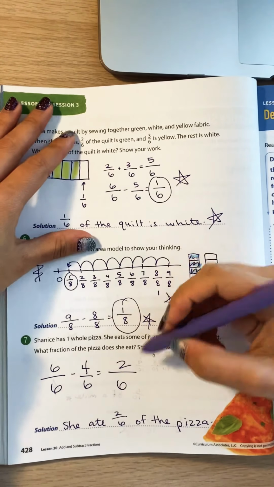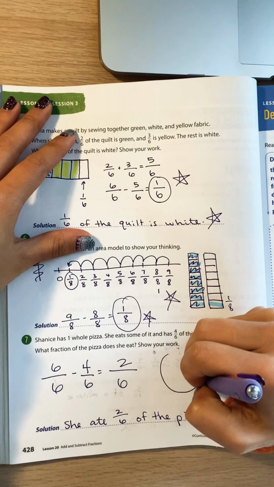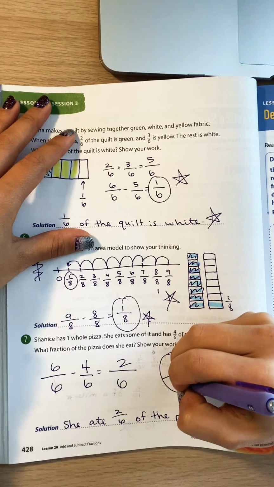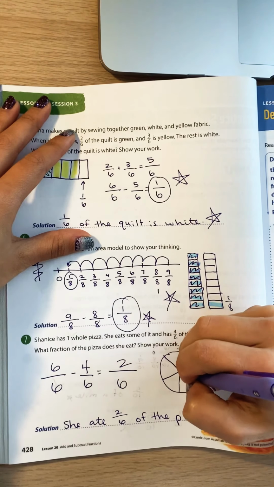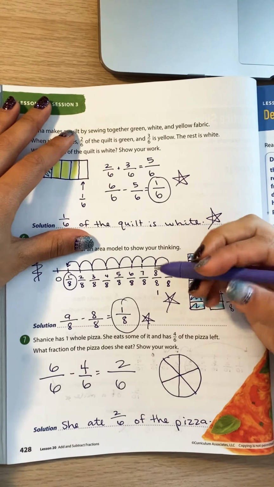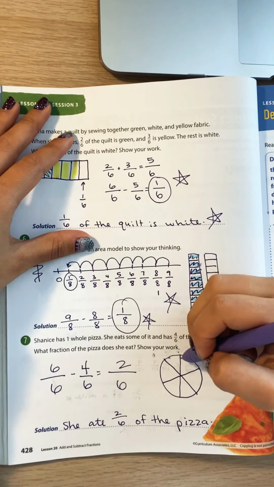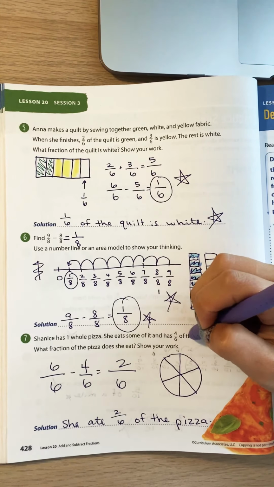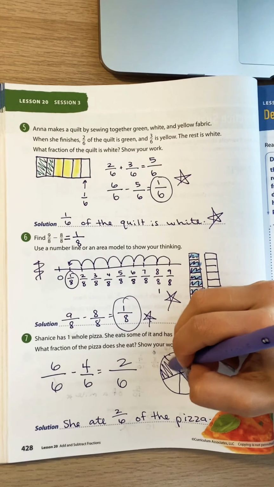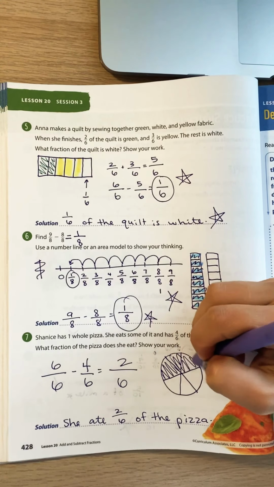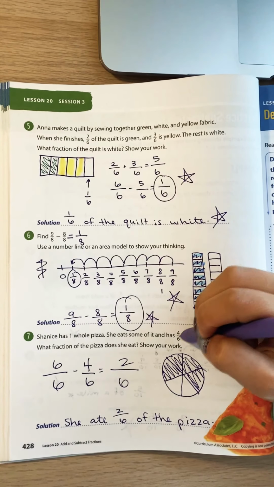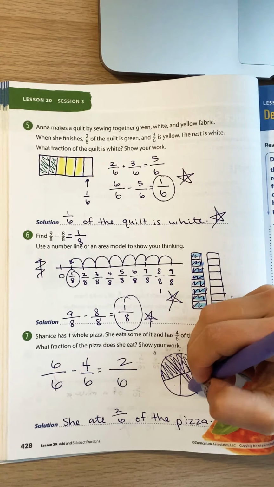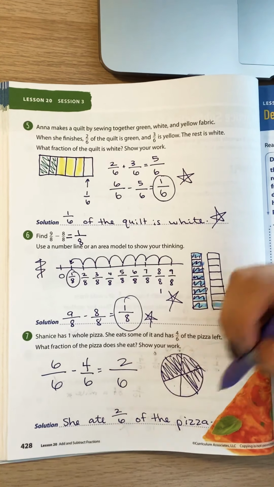If you did that with an area model, pizzas are round, needs 6 equal pieces. Whoa, that was pretty good. Okay, so the entire pizza is 6/6. She eats some of it and has 4/6 left. So if I color in 1, 2, 3, 4 pieces to represent how much of it is left over, these 2 are what she has eaten so far, 2/6.